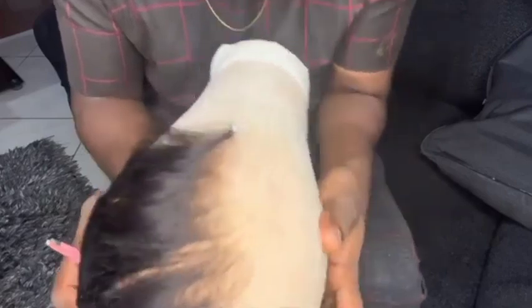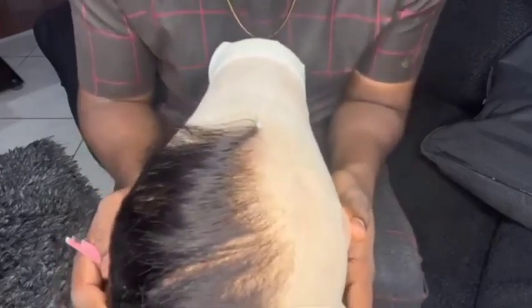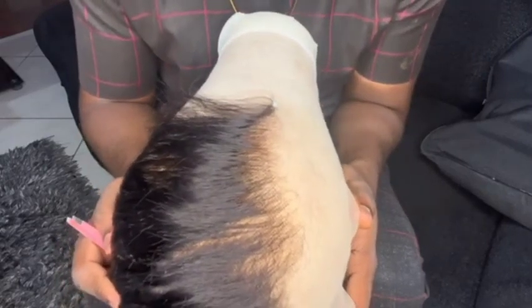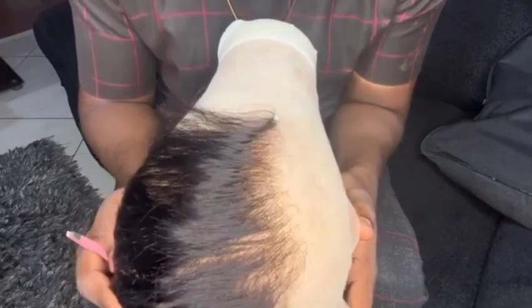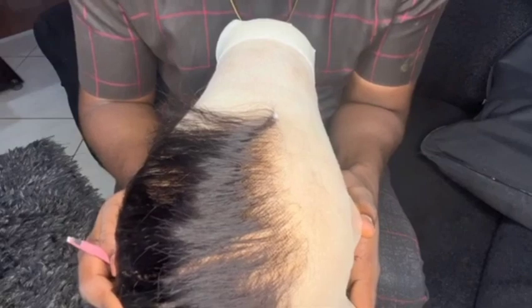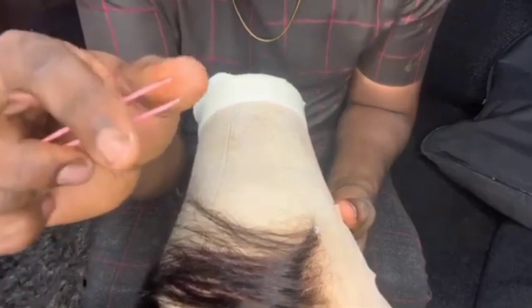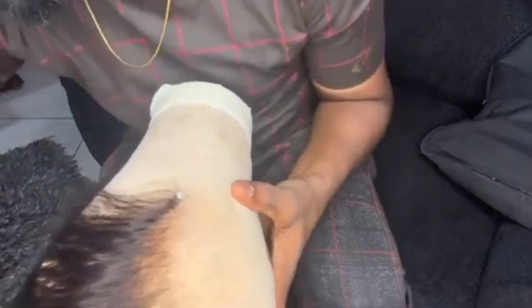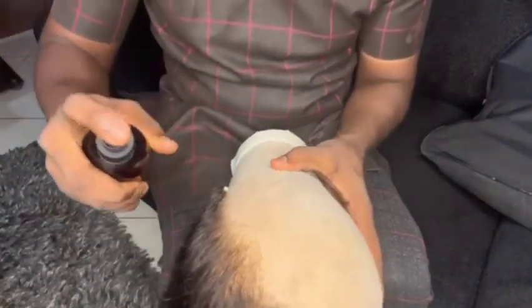Because if you put water first, you pluck, and when you finish plucking and the hair gets dry, then you find out that you've not even really done anything yet. And that too can also make your tweezer get blunt easily. So take note of that.